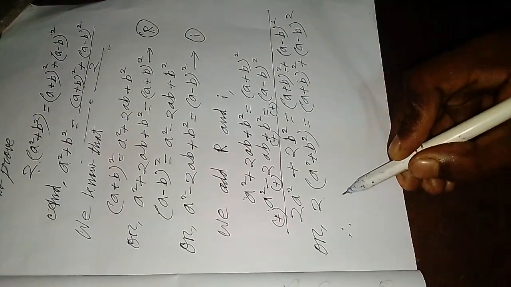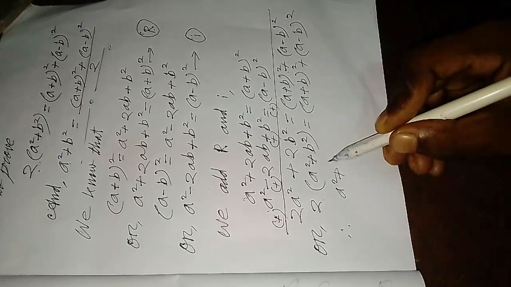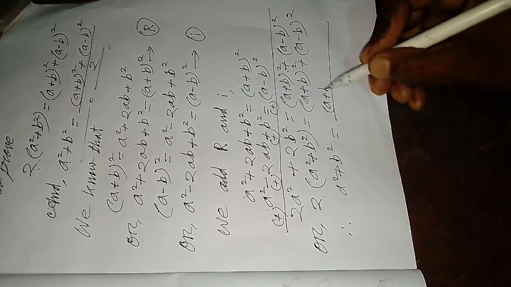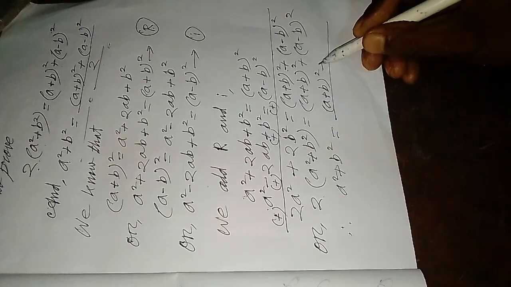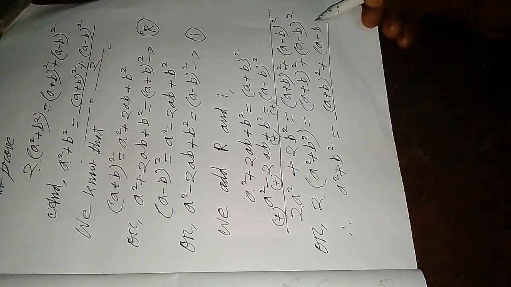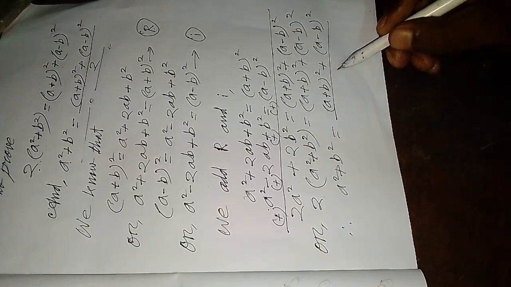Therefore, a² + b² = ((a + b)² + (a − b)²) / 2.